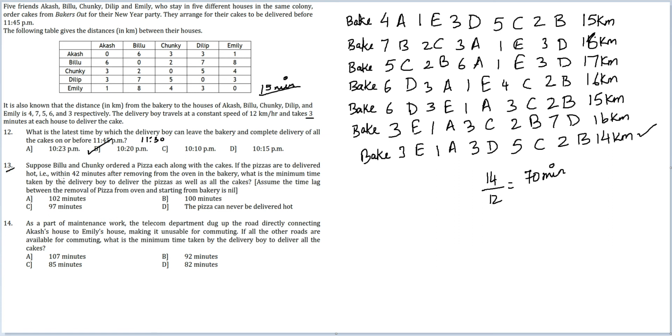For the next question: suppose Billu and Chunky ordered a pizza along with the cakes. If the pizzas are to be delivered hot, that is within 42 minutes after removing from the oven in the bakery, what is the minimum time taken by the delivery boy to deliver the pizza as well as all the cakes? Assume that the time lag between the removal of pizza from the oven and starting from the bakery is nil. Okay, so pizzas have to be delivered to Billu and Chunky within 42 minutes.